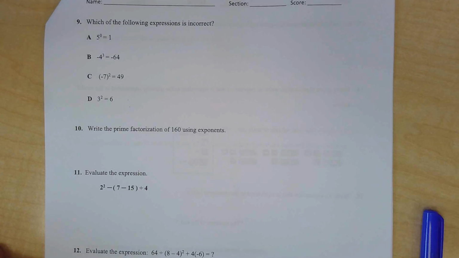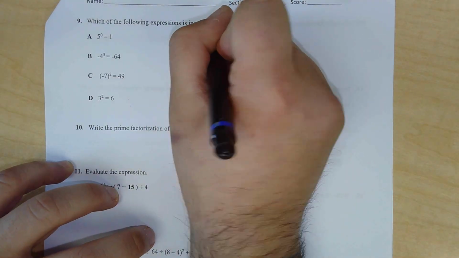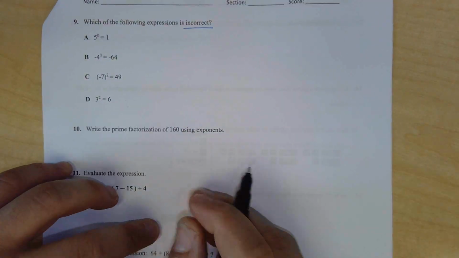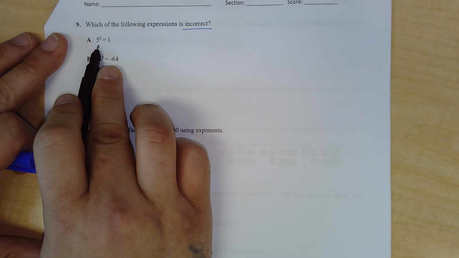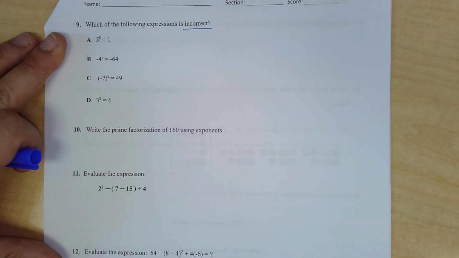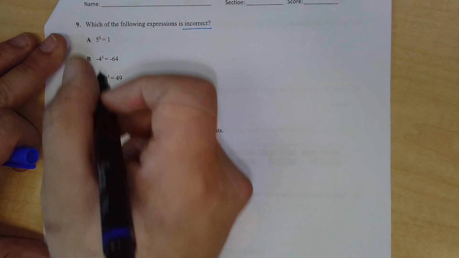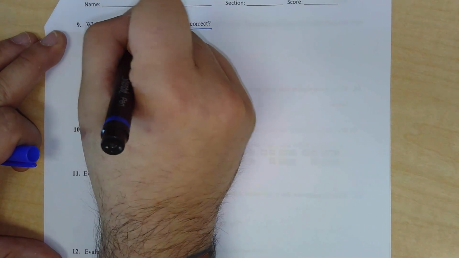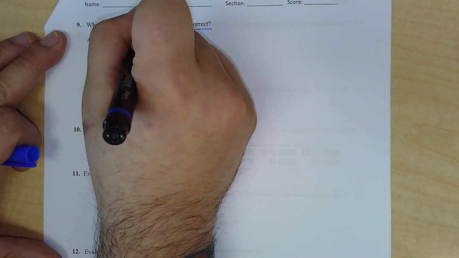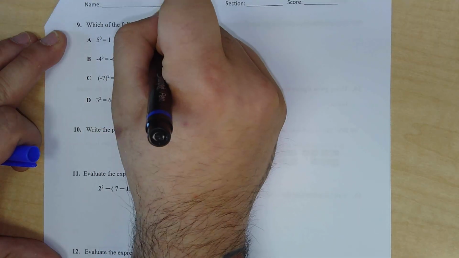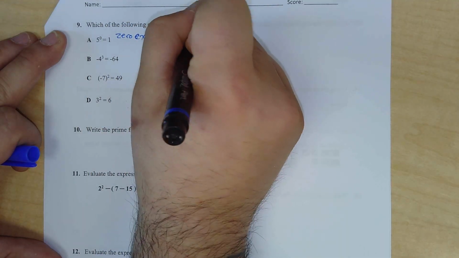All right, they want to know here which is a property or which expression is incorrect, okay? So we are going to focus on the wrong answer. This answer here has to do with what's called the exponent rule.